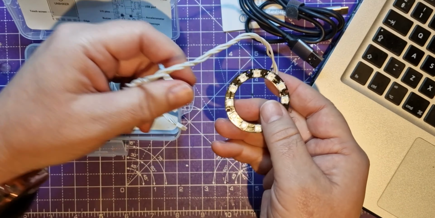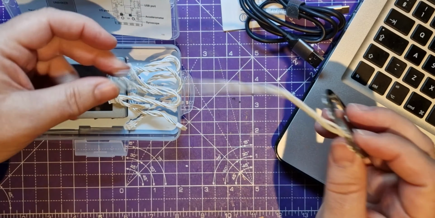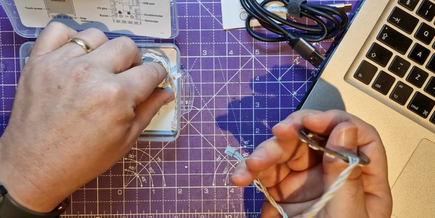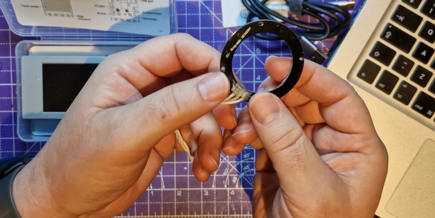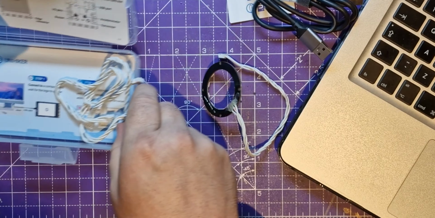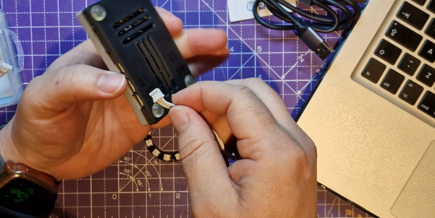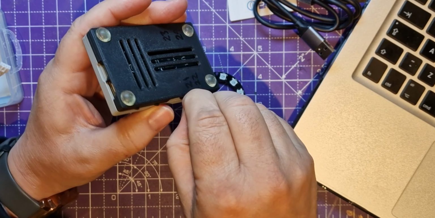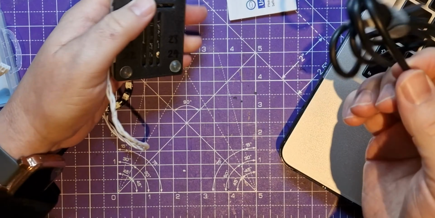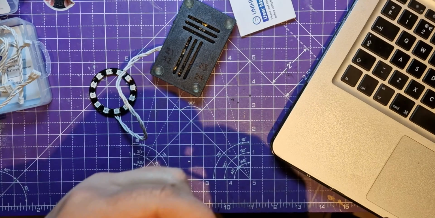Since the last video I decided to chop one of these Grove connectors up that I got with it. If they are Grove, if they're not Grove, please let me know in the comments below. And I've just soldered those directly onto there. Saves me messing about with the breadboard. So that will go into there. I don't have to worry about any of the connections going wrong now on the breadboard, which is good.